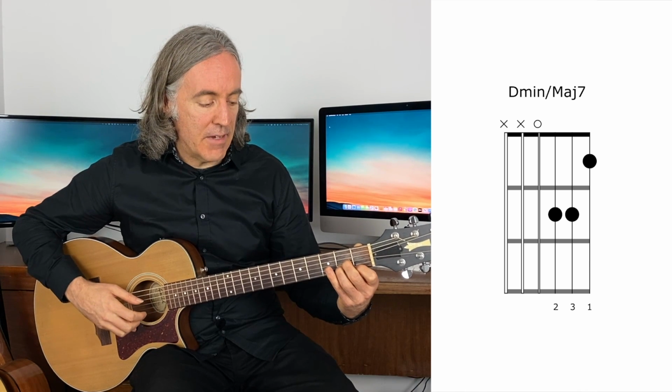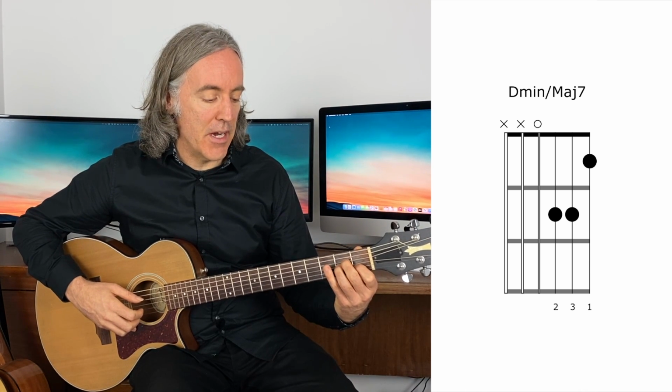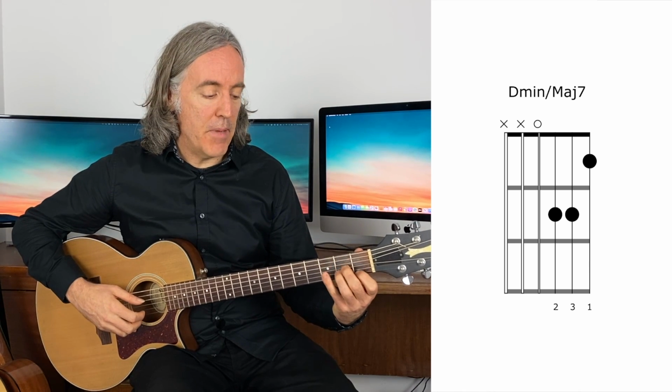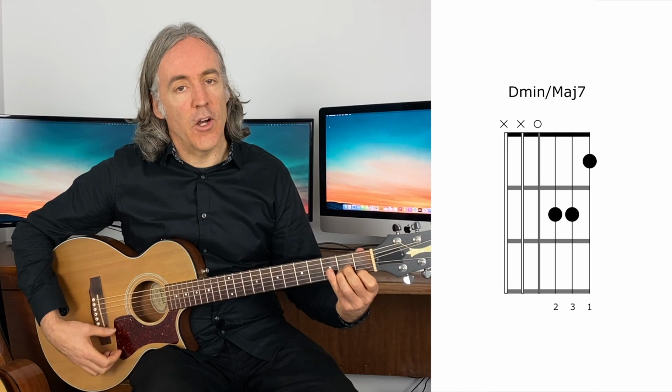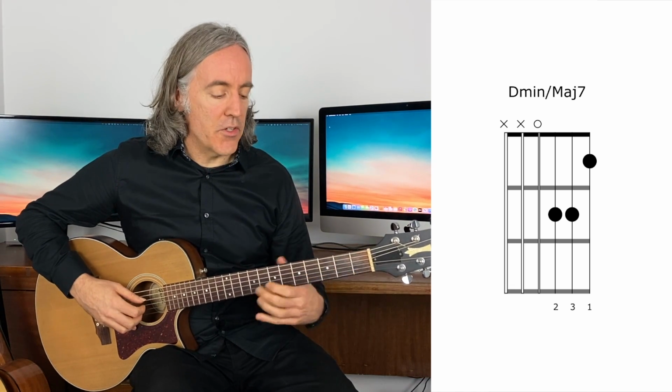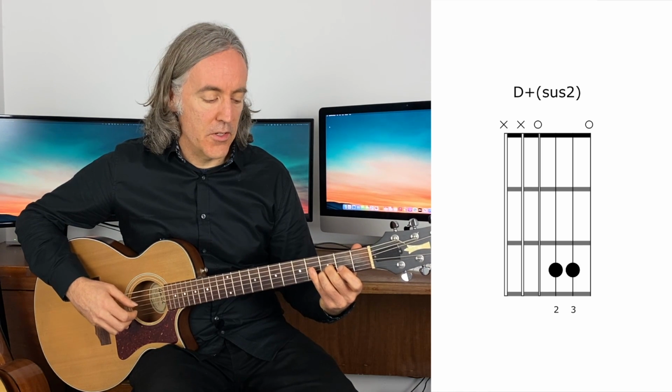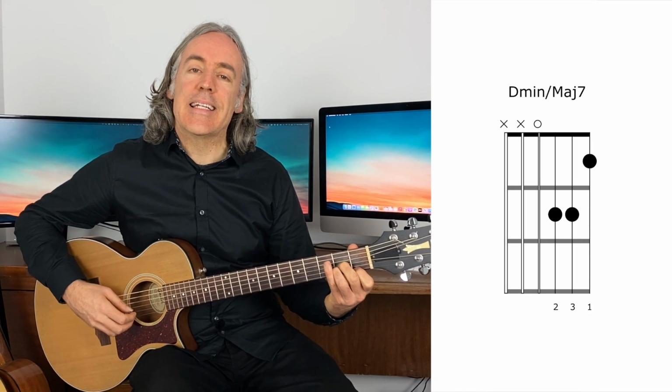Okay, and if you look at that shape, it's the same as an A minor or an E major shape, but it's on the top 3 strings and you've got the open D. So just quickly, those 3 chords again, you've got the D augmented with the suspended 2, the A augmented, also suspended 2, and then D minor major 7. They're the 3 chords that are going to feature in our progressions.